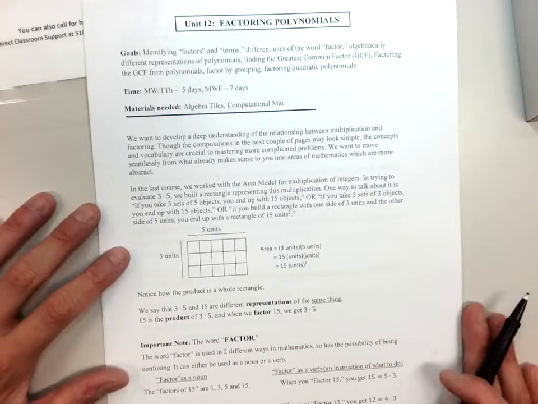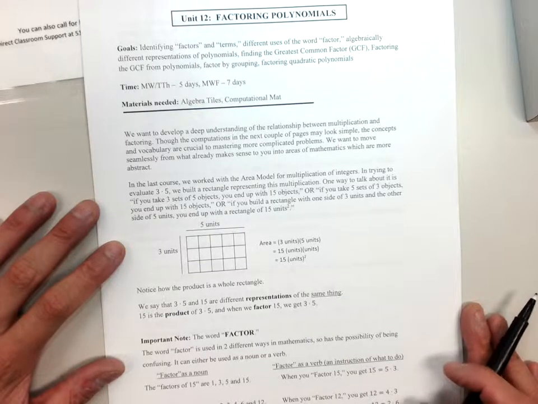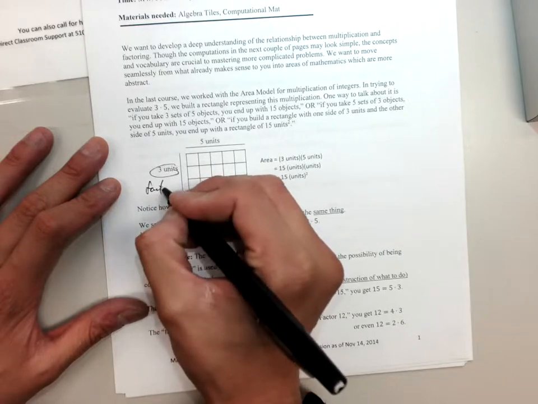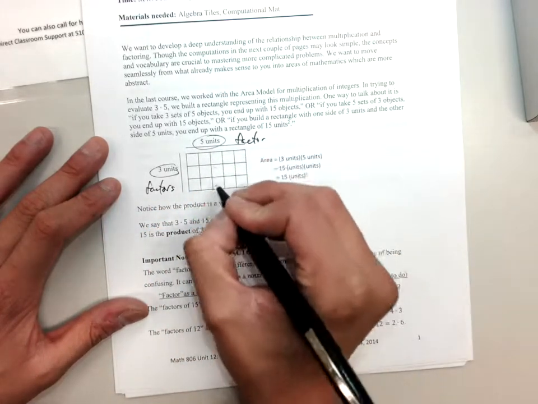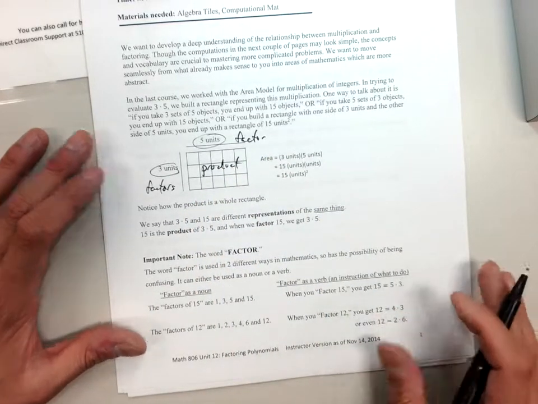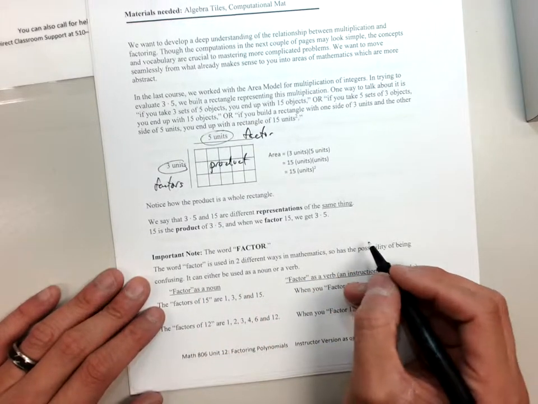We're going to be reviewing factoring polynomials. One of the things we need to remember is we're basically going backwards from multiplication. If we recall, these over here are my factors, this is also a factor, and at the end you have the product, which is what we get when we multiply them. That's one of the main things we're going to be talking about here.